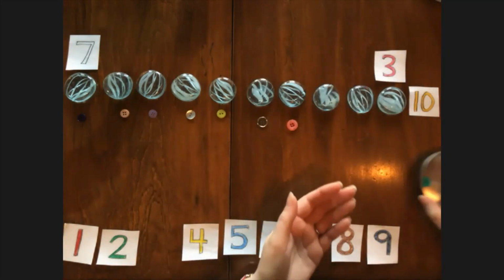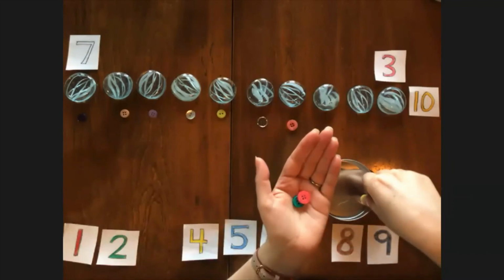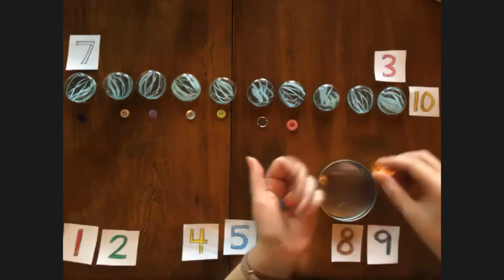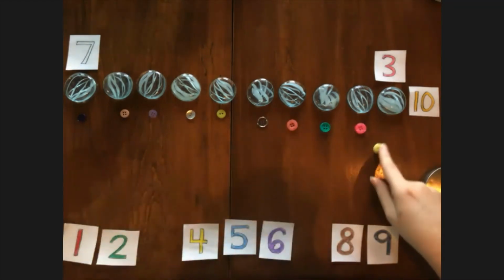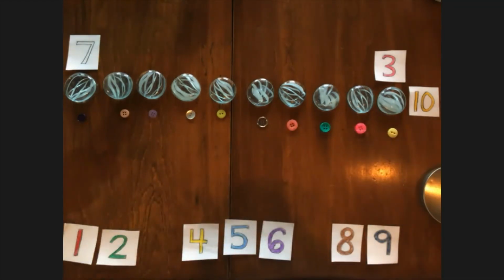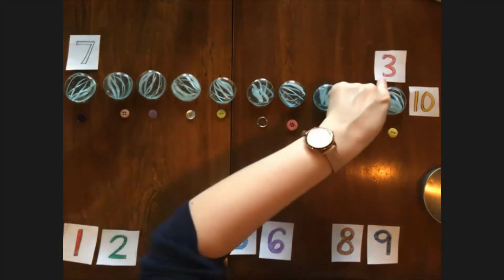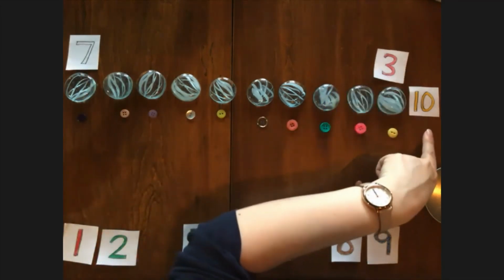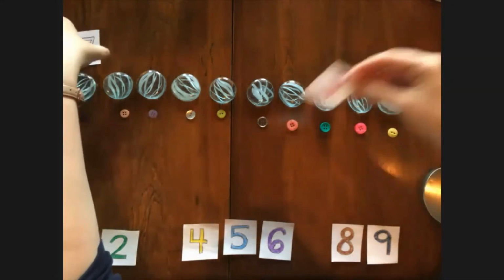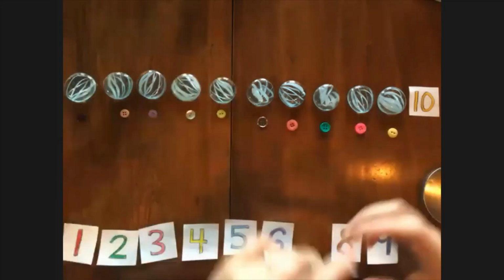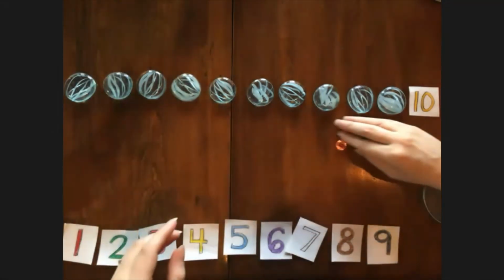We do need 3 more. Let's get 3 more. 1, 2. This one's tricky. 3. 1, 2, 3. And we had 7 buttons and we needed 3 more buttons to make 10 again. All right, we're almost finished making 10. We have just a couple more.